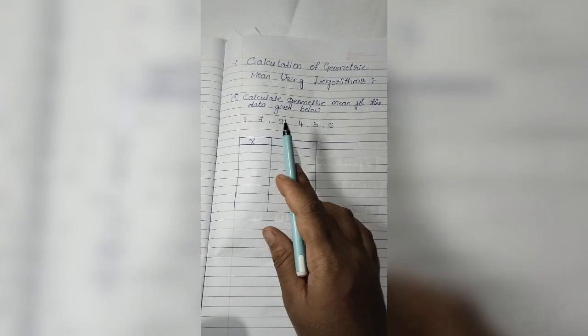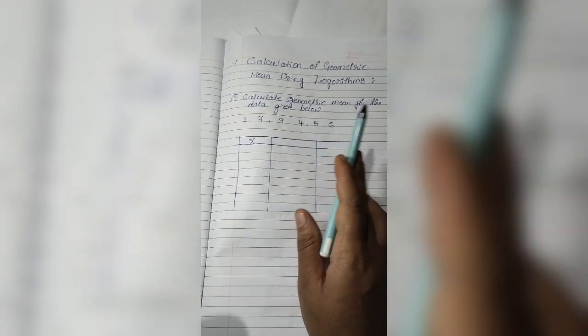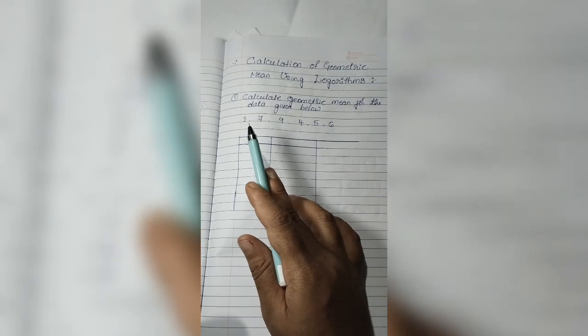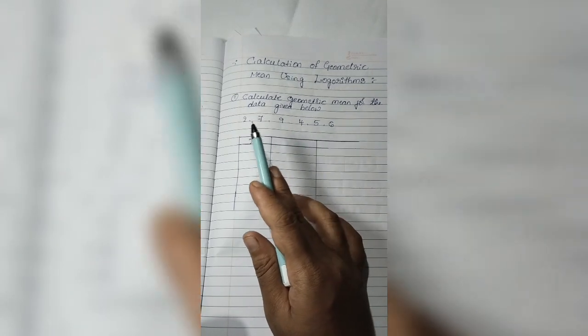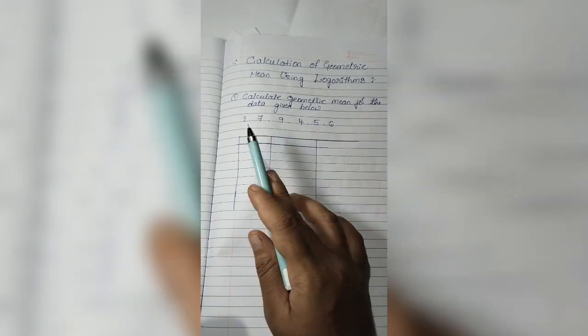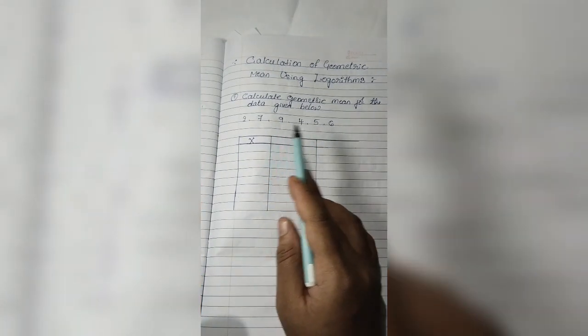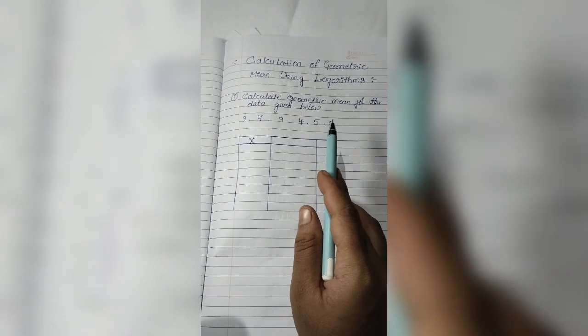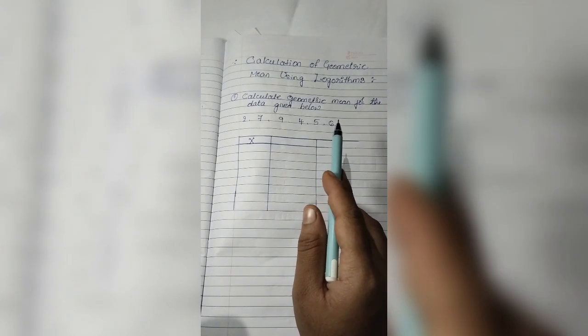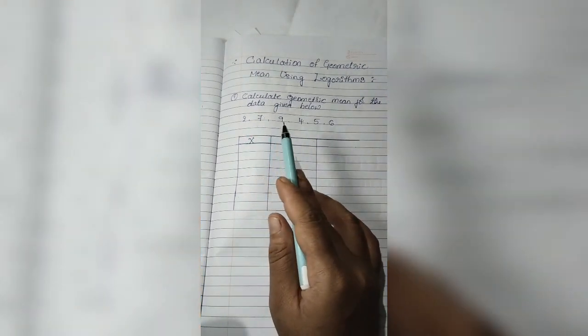Here is the data. Calculate the geometric mean for the data given below. You can observe that only single digits are given: 2, 7, 9, 4, 5, 6. See how we have to calculate the geometric mean by using logarithms for these single digits.